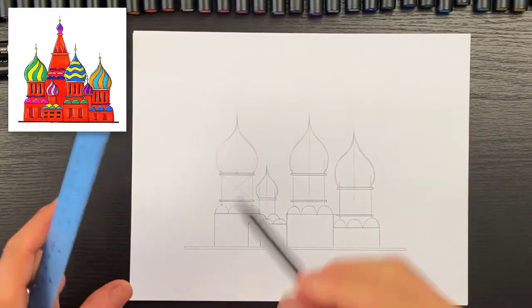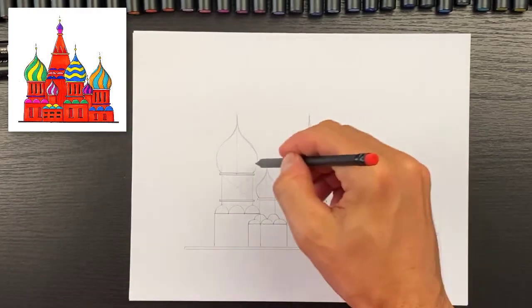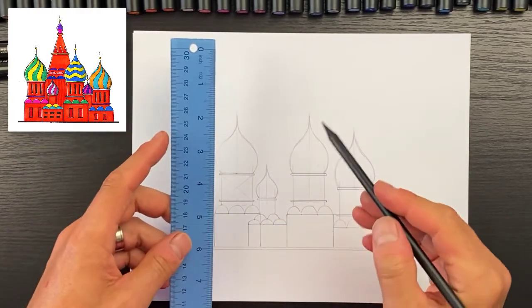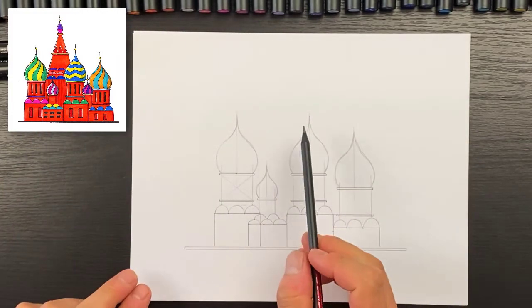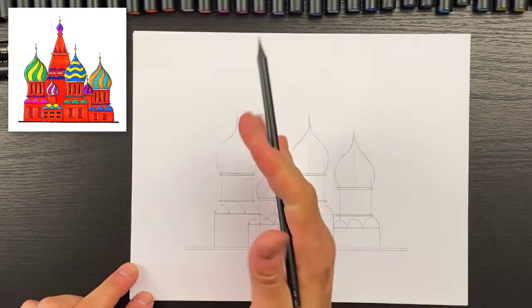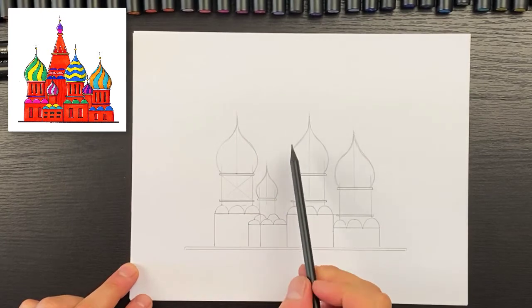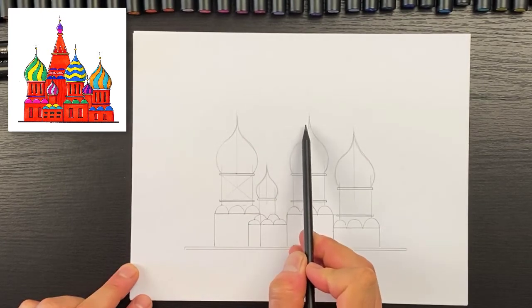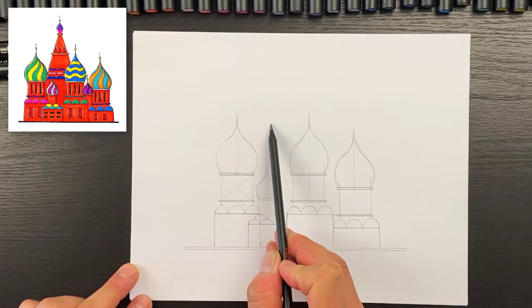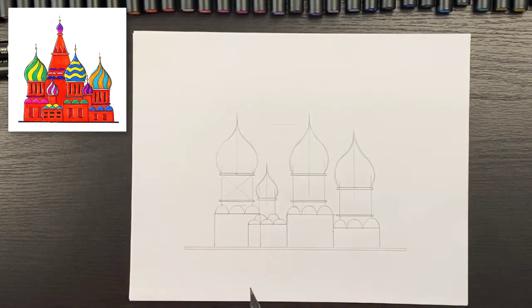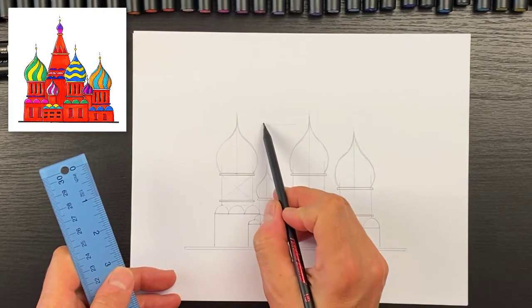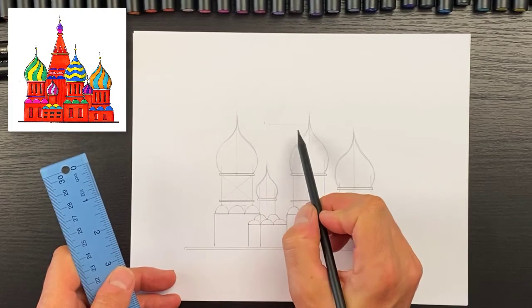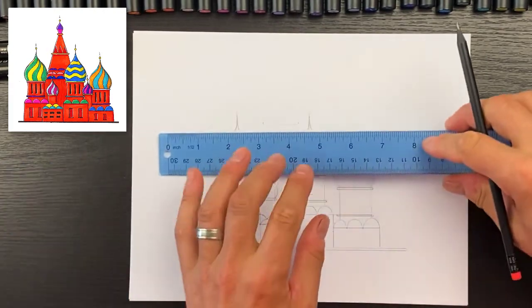Okay, next we're going to add the tower that's behind these two front ones. And we will create a box shape off center closer towards this one here. So we'll go towards the peak here, and we'll put a rectangular shape that's about that wide here.